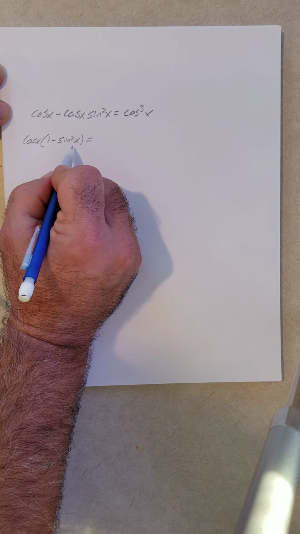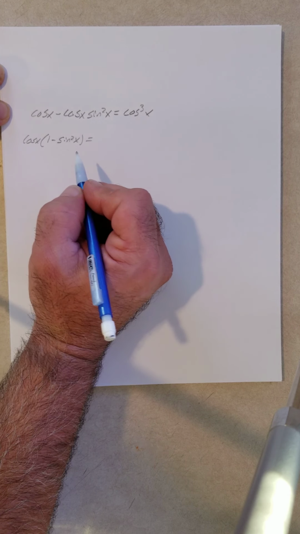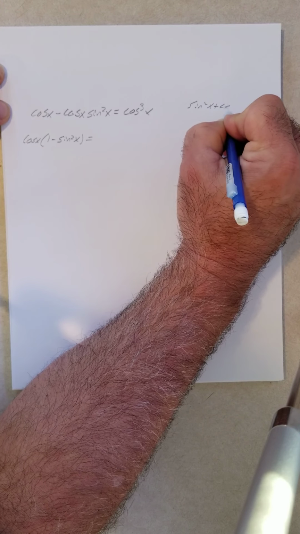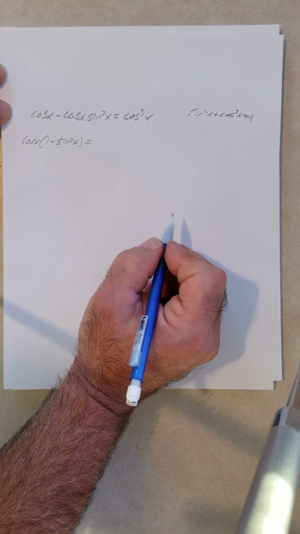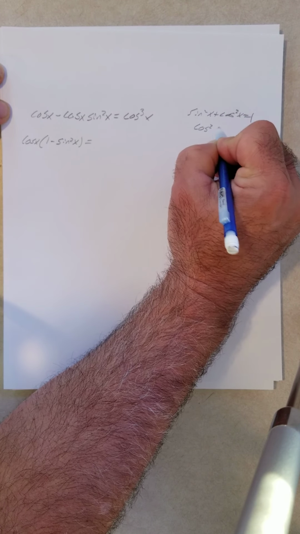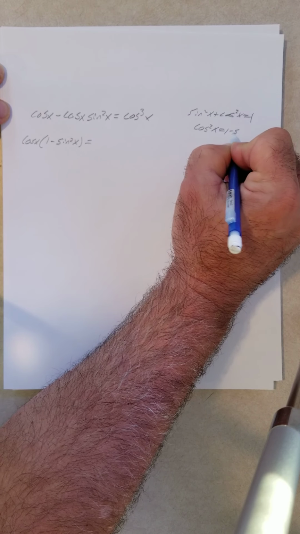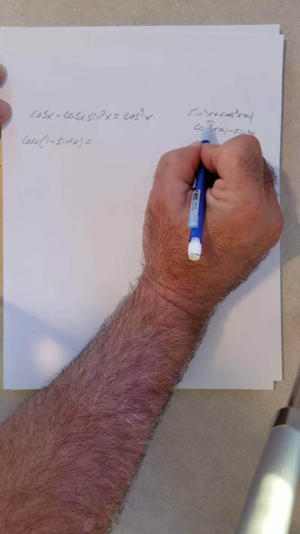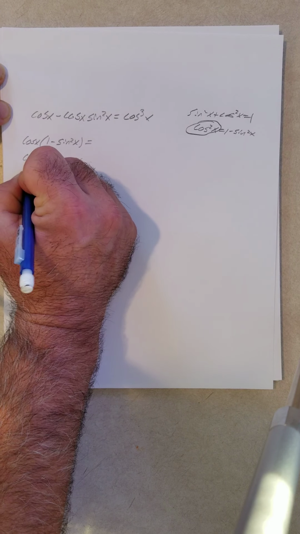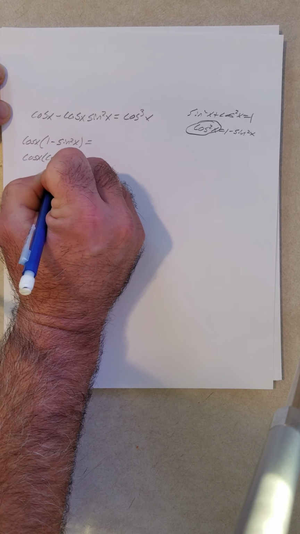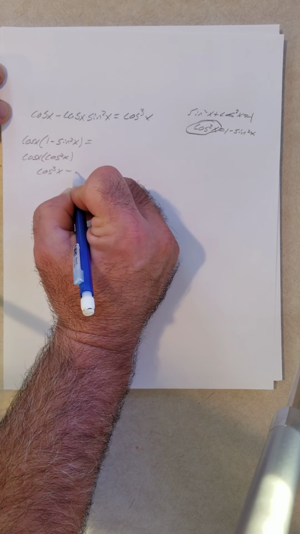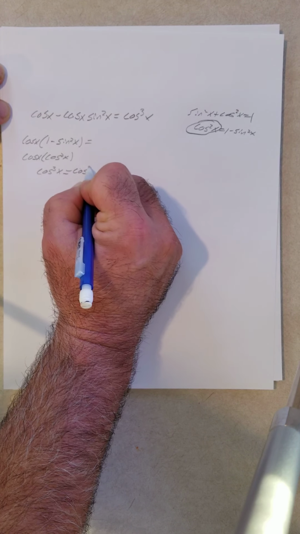Well, the 1 minus the sine squared of x, that sounds kind of like a Pythagorean identity, but the Pythagorean identity says that the sine squared of x plus the cosine squared of x is equal to 1. Well, let's subtract the sine squared of x from both sides, and that tells me the cosine squared of x is equal to 1 minus the sine squared of x. So the Pythagorean identity you can manipulate to have what you want. So this is now going to be the cosine of x times cosine squared of x, which is the cosine cubed of x, which is exactly what we wanted.